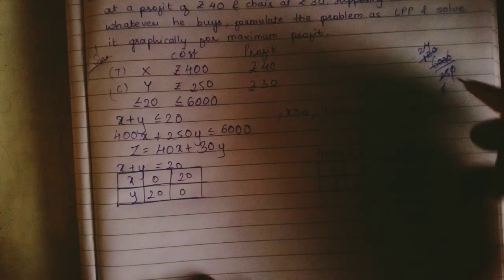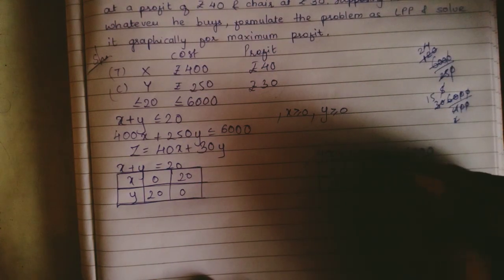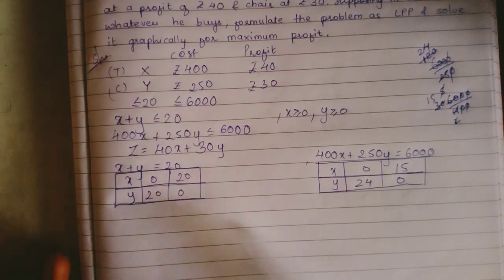When y is 0, you will get 6000 upon 400, so this is 15.